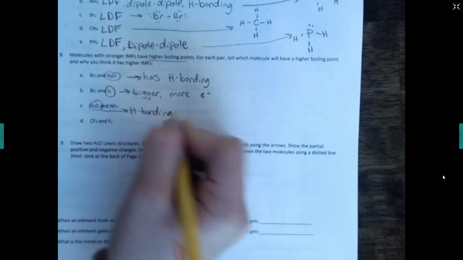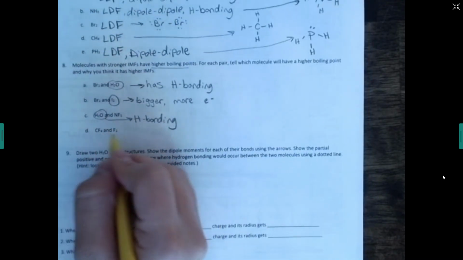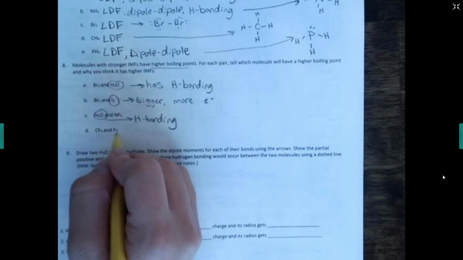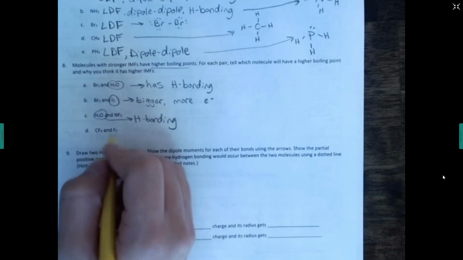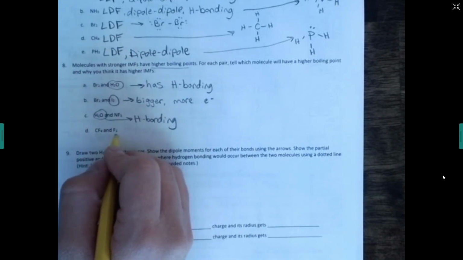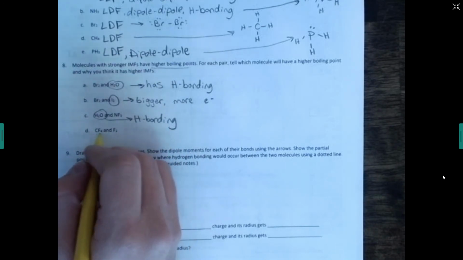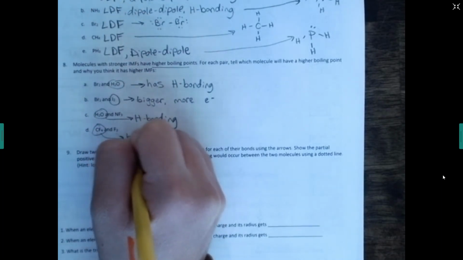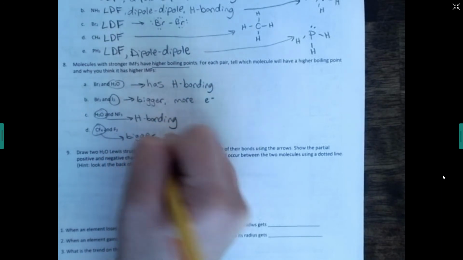Okay, out of these two, which one? Well, if you were to draw this out, neither of them are polar. Neither of them have hydrogen. So you're, again, just comparing London dispersion forces. Well, which is bigger, F2 or CF4? Well, this has a lot more going on in it. It has a lot more electrons, so this one's going to be the winner. So bigger has more electrons.